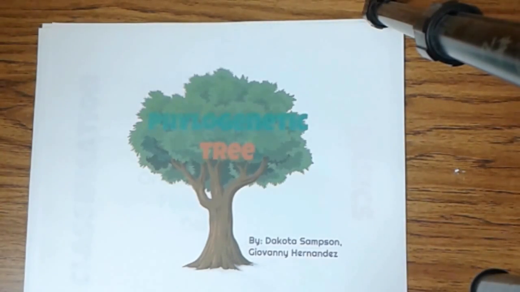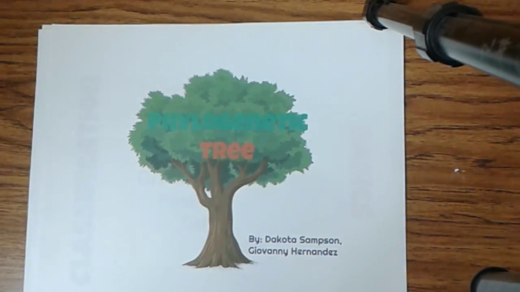Phylogenetic Tree by Dakota and Giovanny. Today we're going to talk about the basics of phylogenetic trees and cladograms.